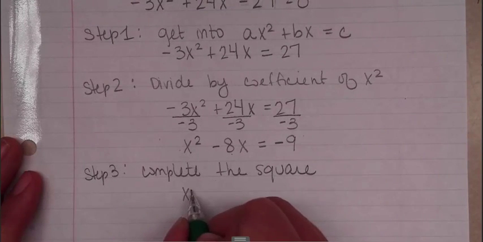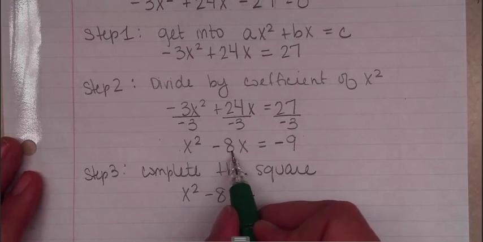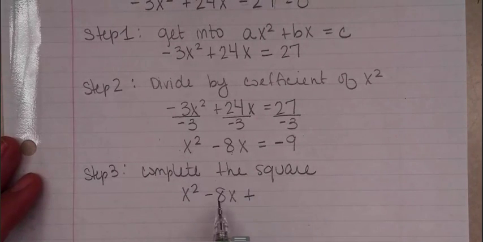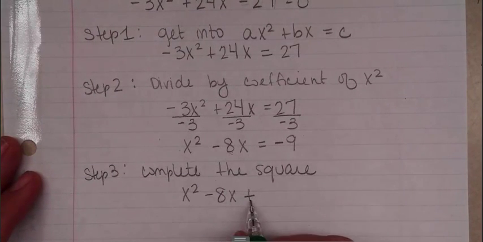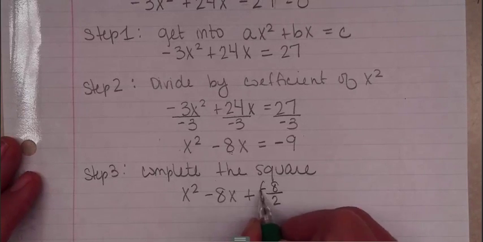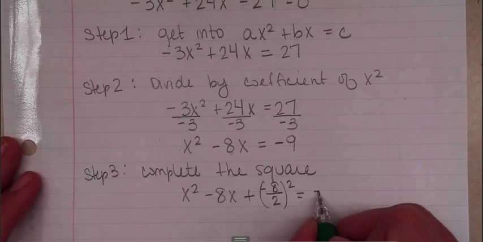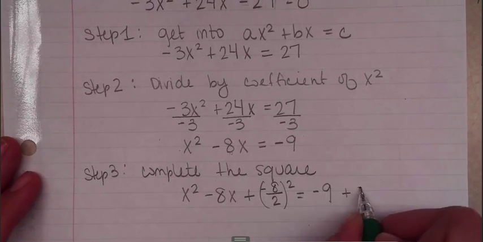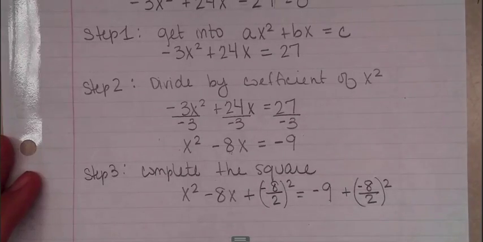So I'm going to have x squared minus 8x plus, and again, try not to focus too much on these signs. If I take negative 8, divide it by 2, and square it, it's going to be positive. So I'm always adding my b over 2 squared. I'm going to do that on the other side as well, my b over 2 squared.